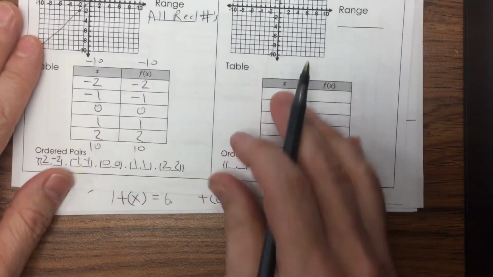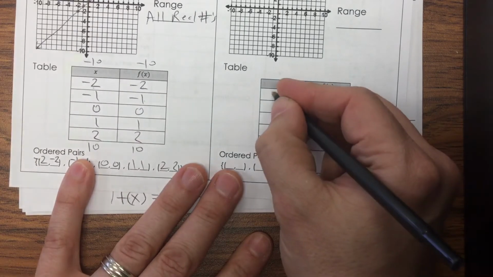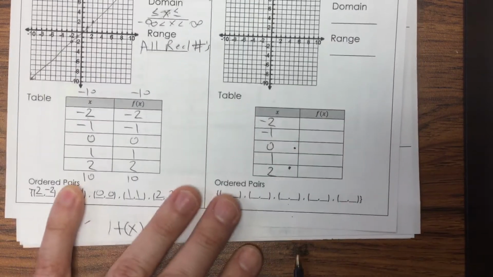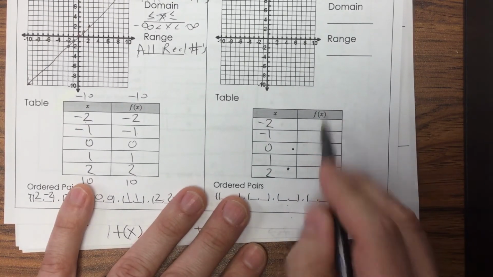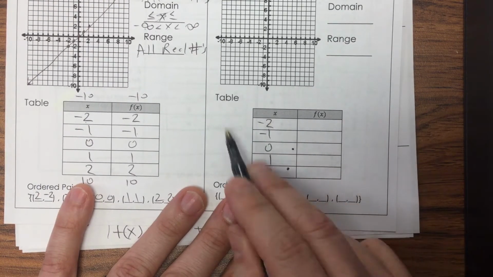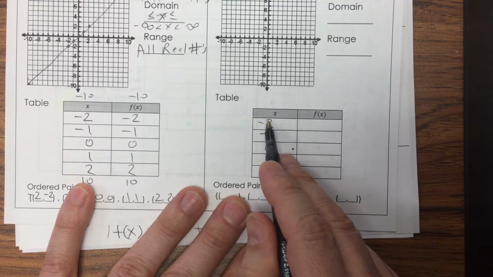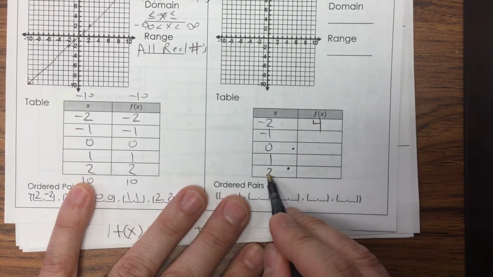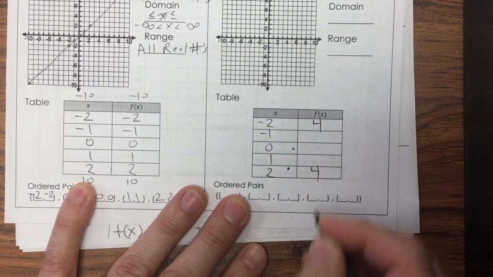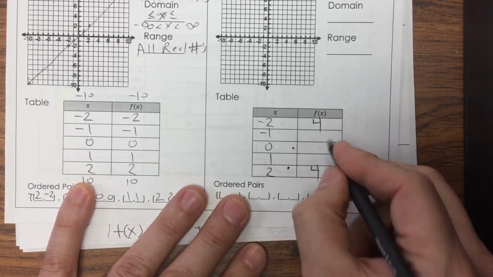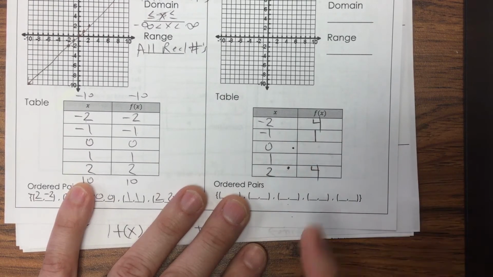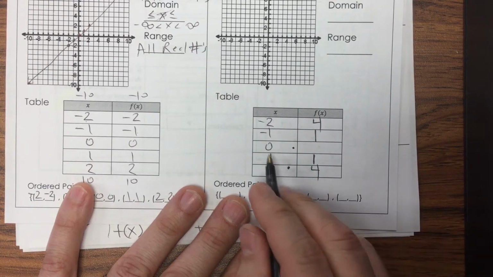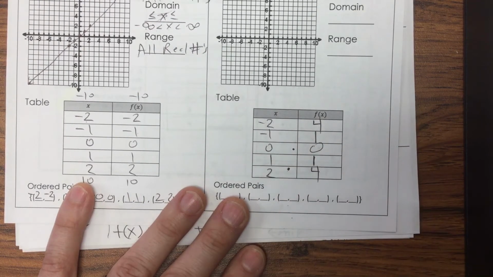Let's plug in the same values down here to see what that does for us. Okay, so y is going to be this number times itself. Negative 2 times itself is positive 4. Positive 2 times itself is also positive 4. Negative 1 times itself, positive 1. Positive 1 times itself is also positive 1. Now 0 times 0 is just going to be 0.